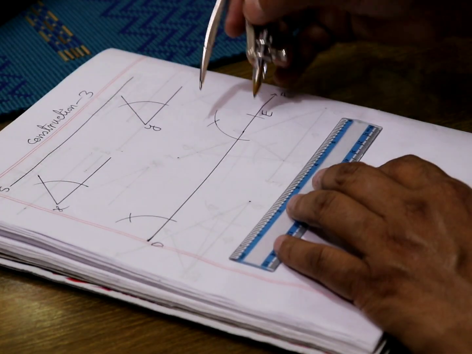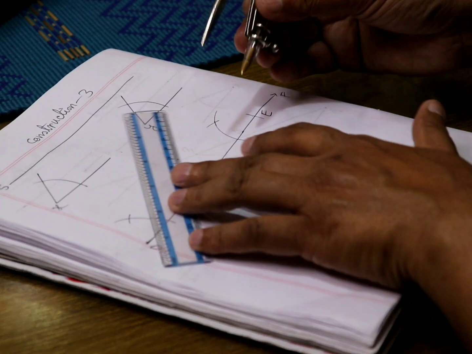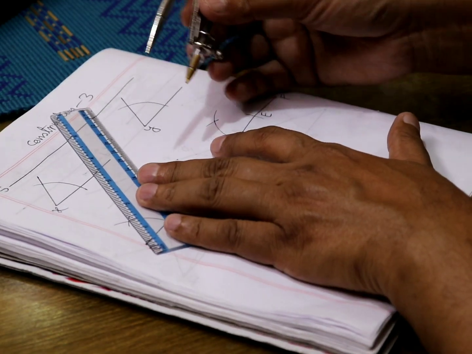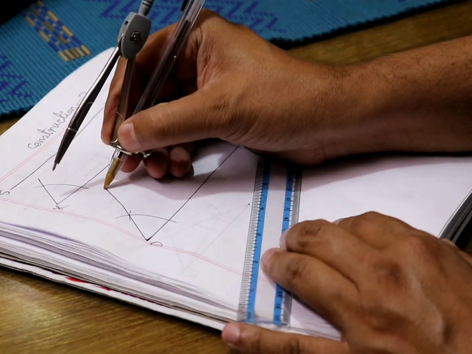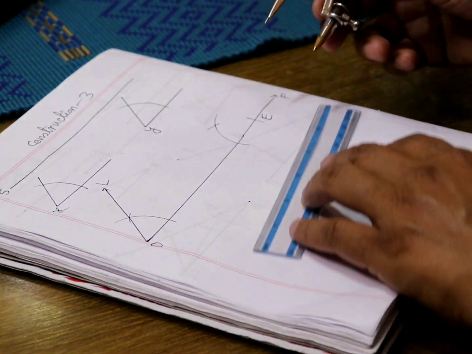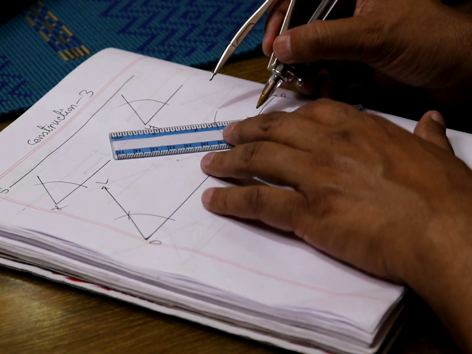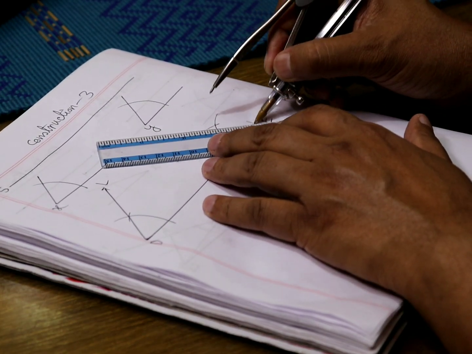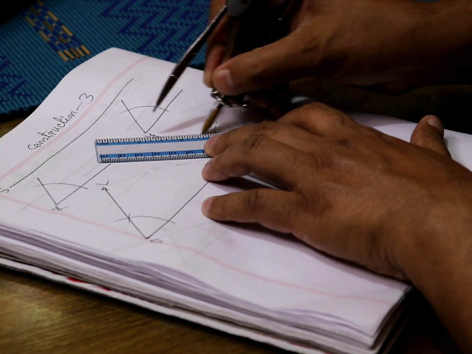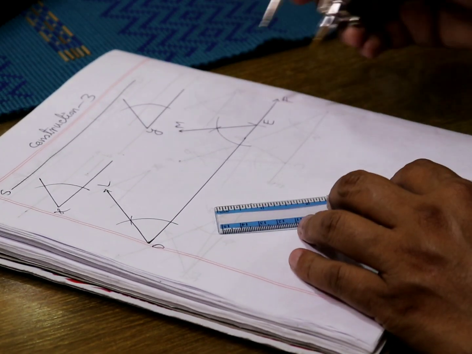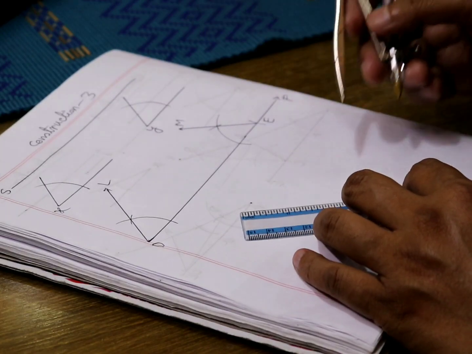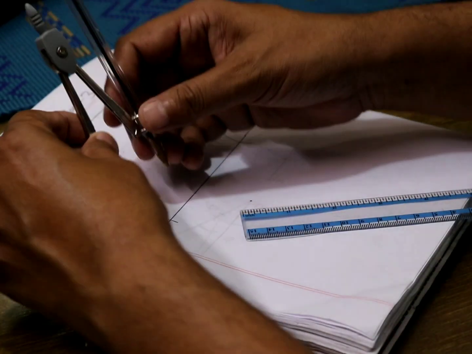So we draw angle EDL, which is equal to X, and here DEM, this angle is equal to Y. Now we bisect these two angles.